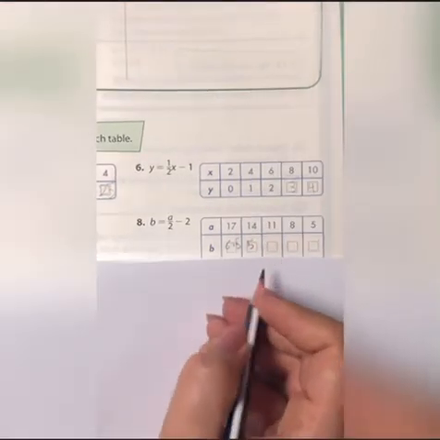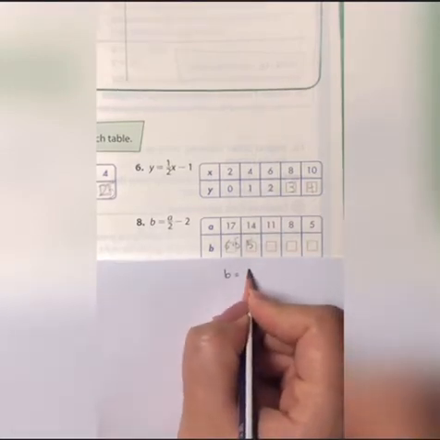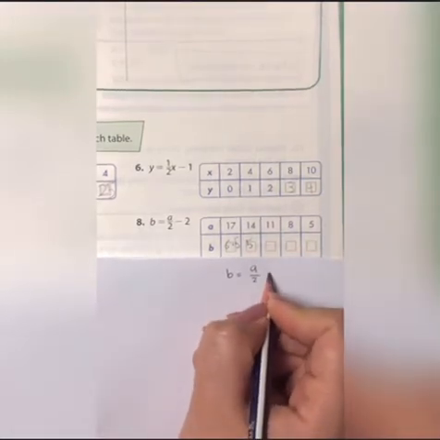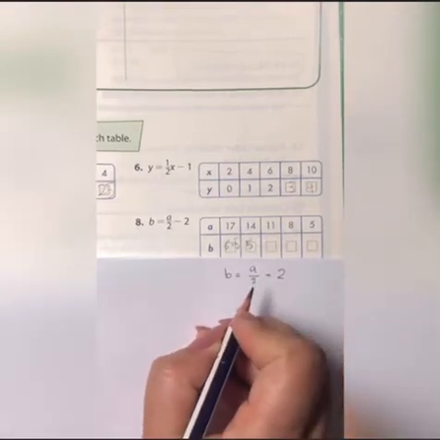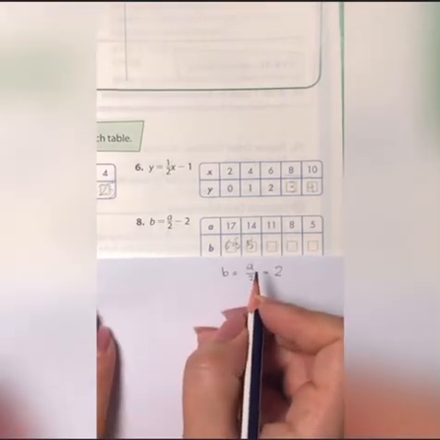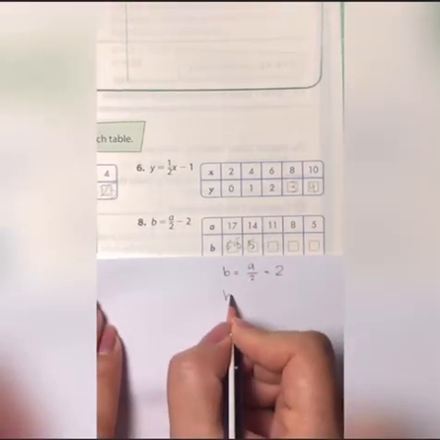Then for 11, if we have b equals a over 2 minus 2, then instead of a, we would write 11.